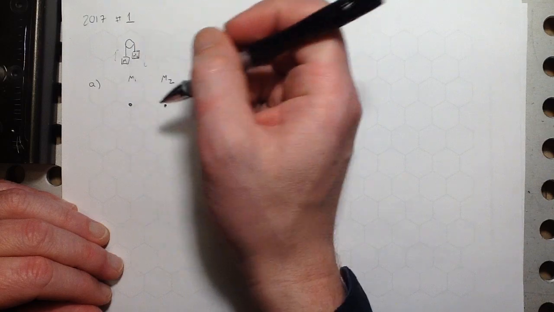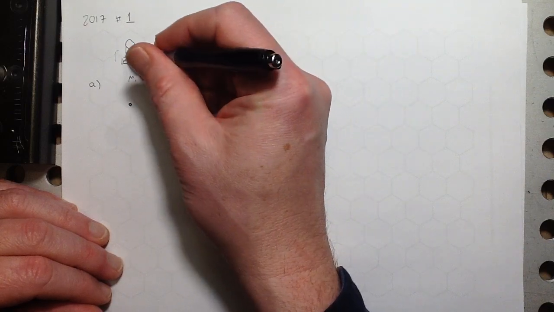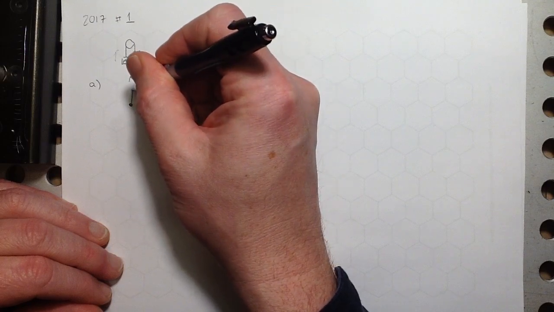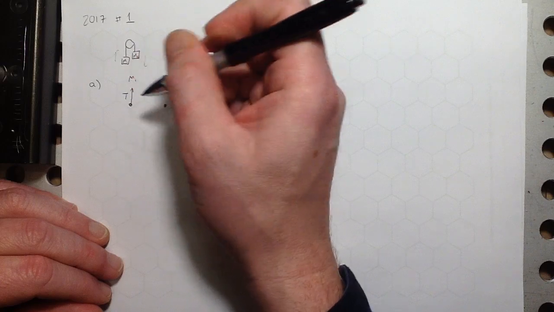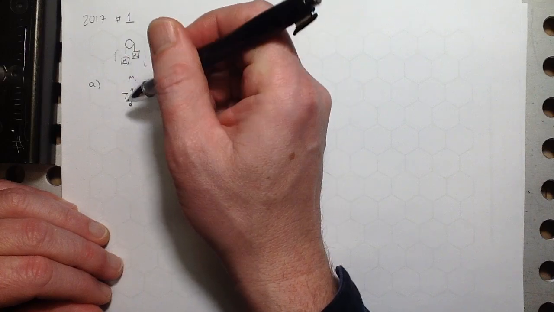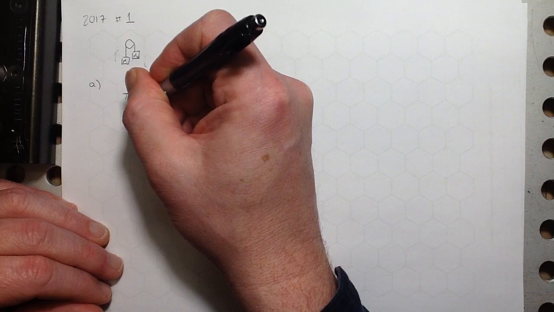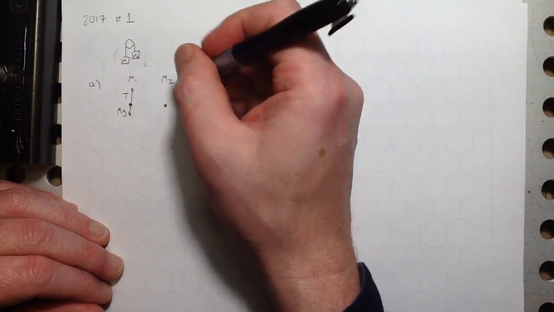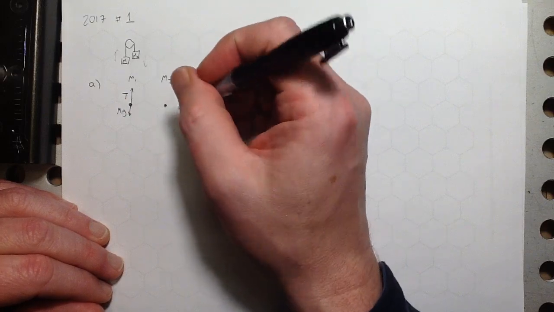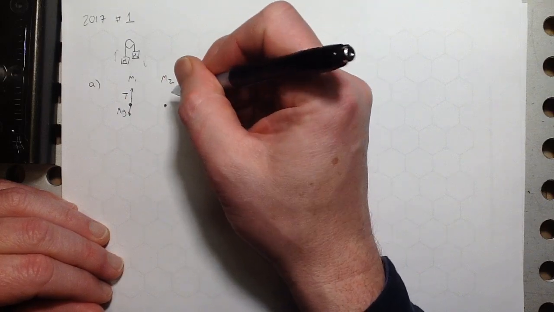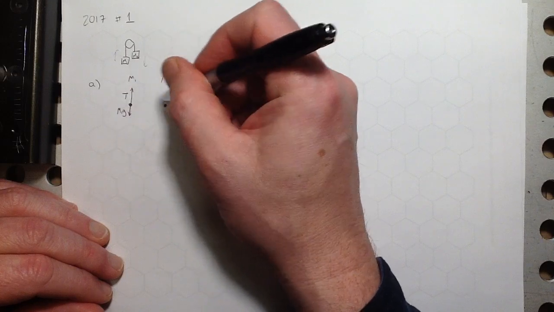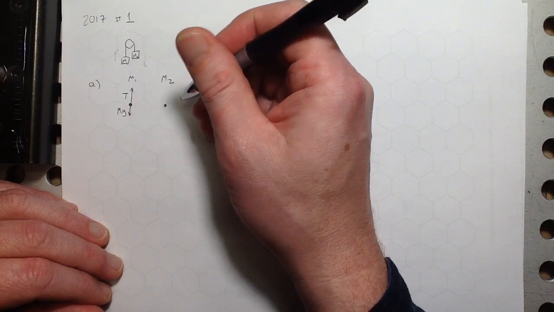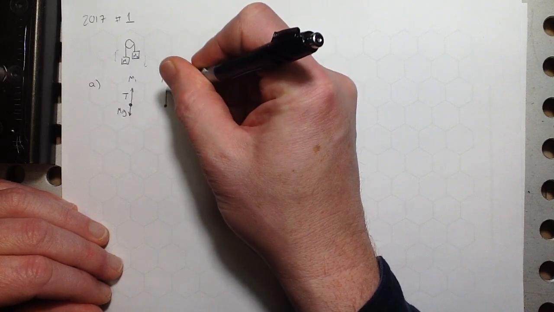So on M1, there's the tension force up and gravity down. Now which one of those would be winning? Well, block 1 is going to accelerate upward, so that means the tension will be winning. On block 2, the gravitational force is going to be winning because it's going to accelerate down. But the tension forces are equal. They said that it is a frictionless pulley of negligible mass, so that means the tensions are the same.